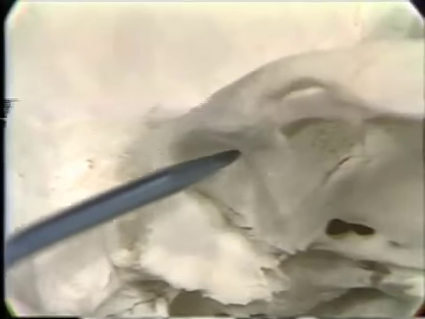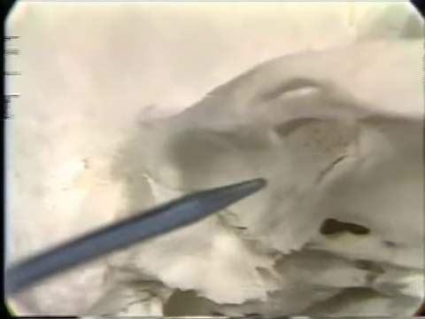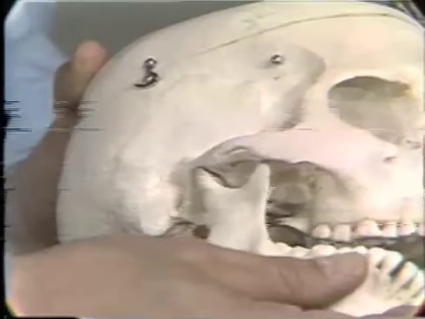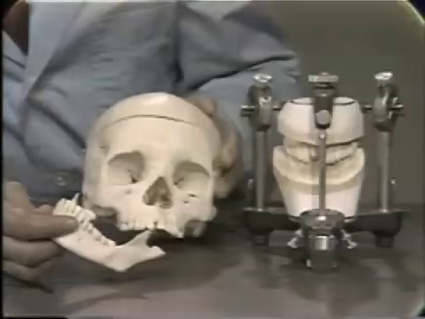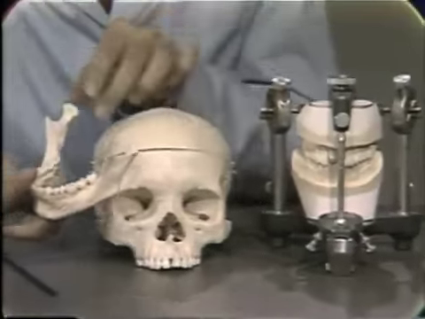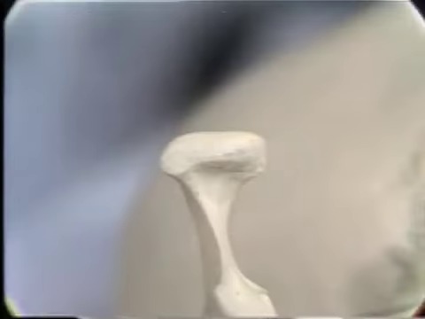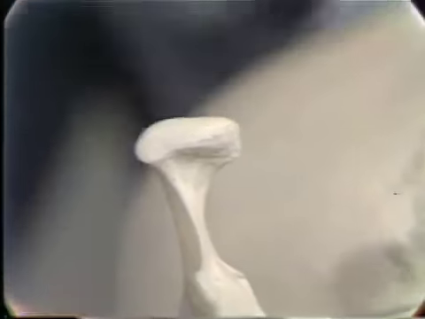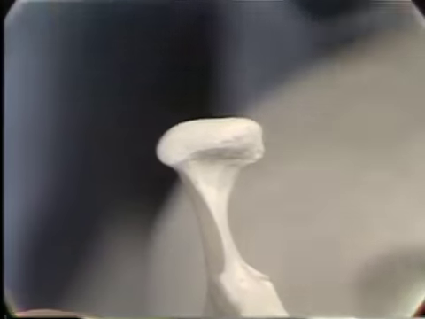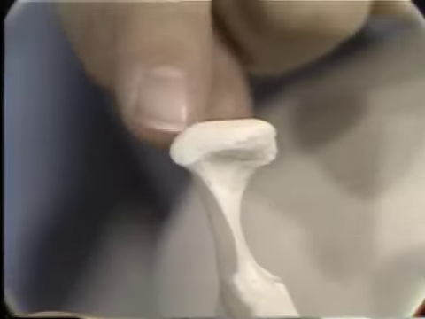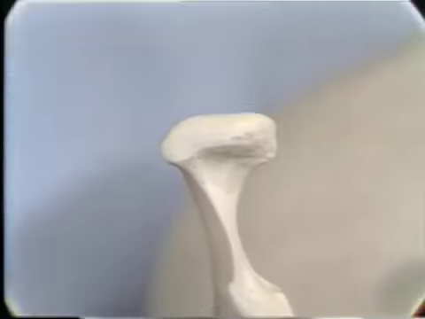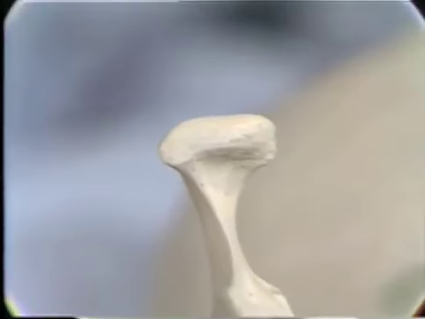This is the surface which the disc and condyle articulate with. And then we consider the condyle which fits into that fossa. If we look at the condyle itself and check its asymmetry, we see that it is not like a condylar ball or sphere, but an irregularly shaped head.